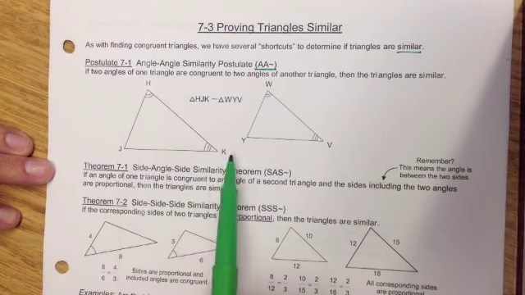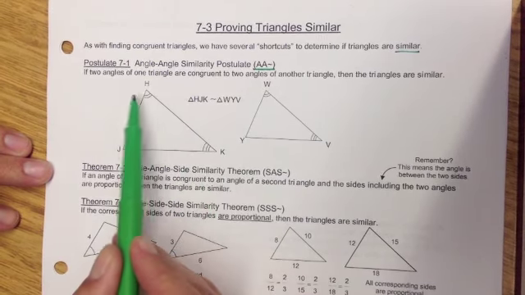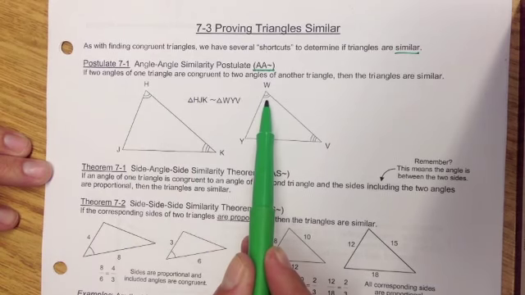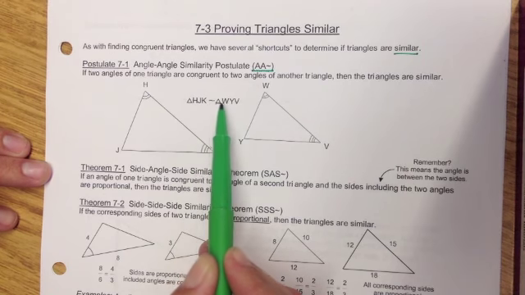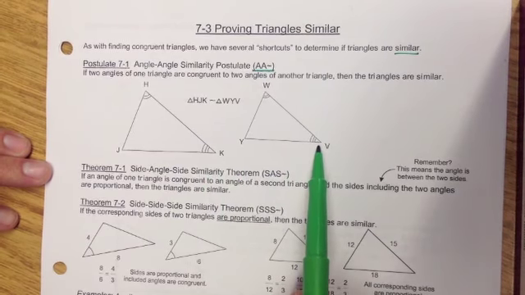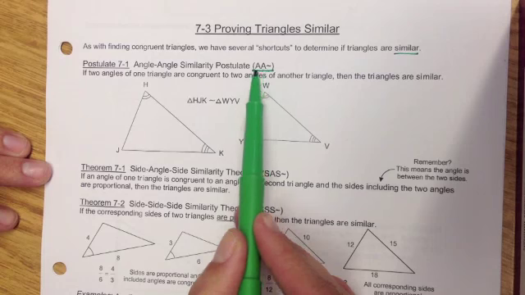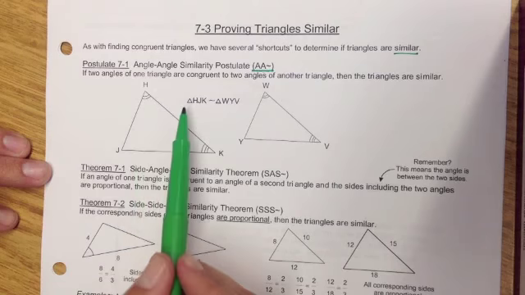So in these 2 triangles here, HJK and WYV, we know that angle H is congruent to angle W. That's why they have corresponding positions in our similarity statement. And we know that angle K is congruent to angle V. So we know 2 angles of these 2 triangles are congruent, so they must be similar. That's what this postulate says.